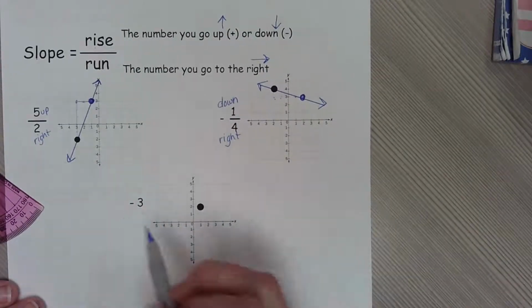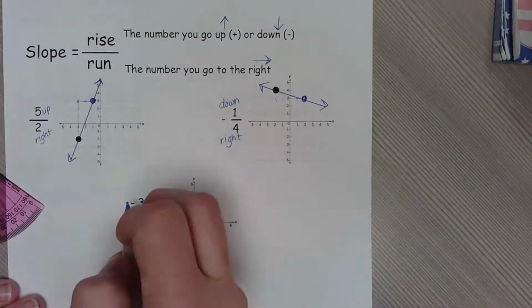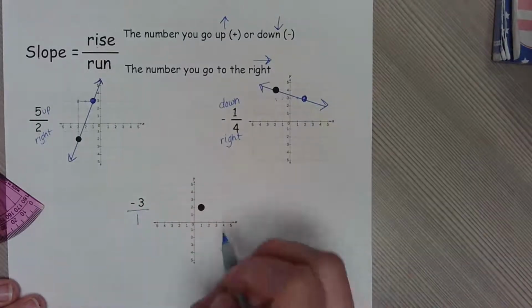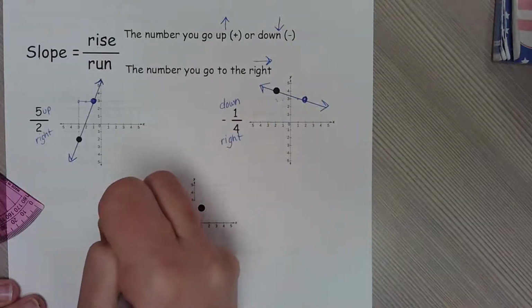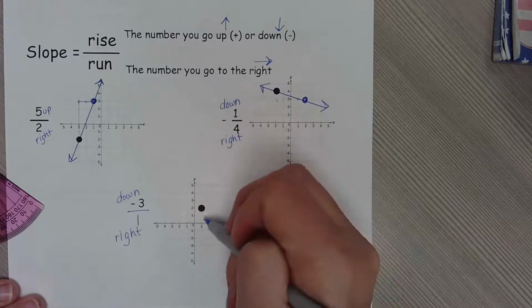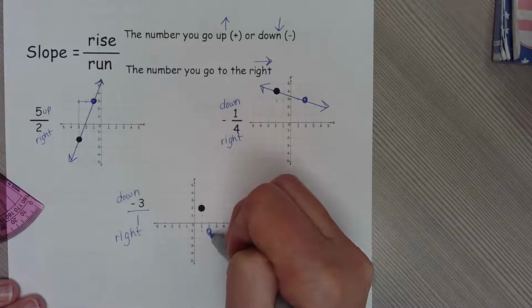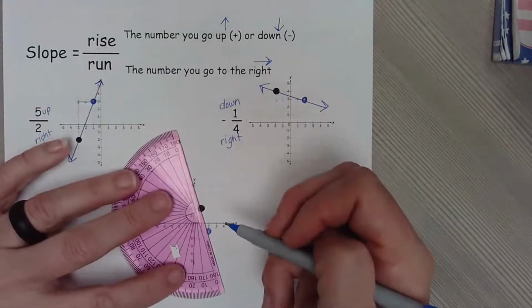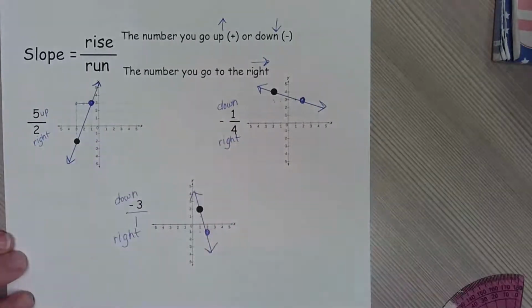All right, and then our last one is a negative 3. Now you may be like, well, wait a second. It has to be a fraction. Well, you know how to make a whole number into a fraction. You just put it over 1. There, now it's a fraction. This is negative, so we're going to go down 3 and right 1. So from this point, down 3, 1, 2, 3, and right 1. Down 3, right 1. And connect the dots. Draw your line. There it is, a slope of negative 3.